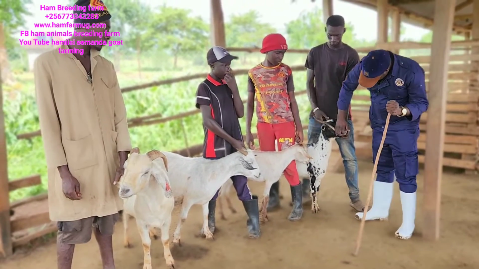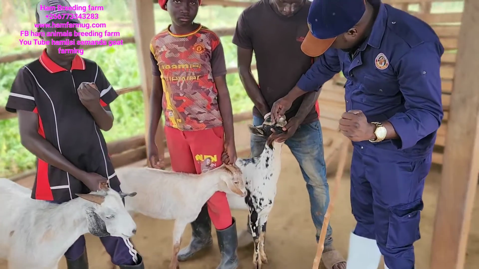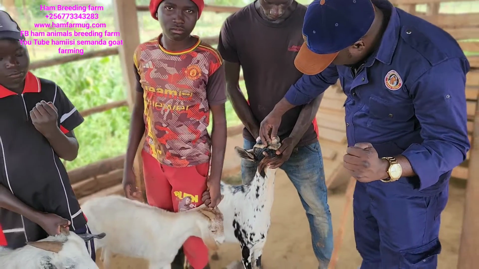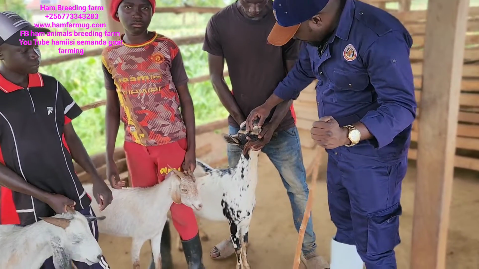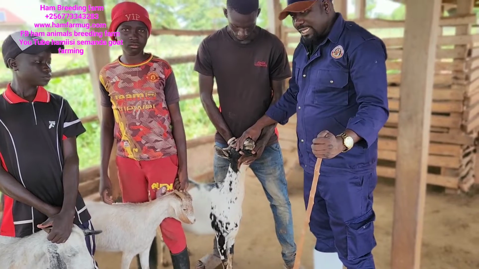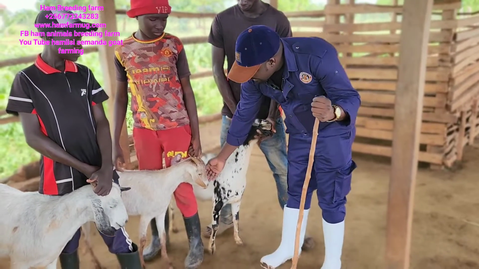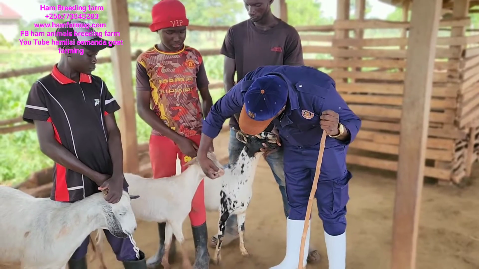And actually, this goat is an old goat. When we look at the teeth, 1 year, 2 years, 3 years, 4 years, and the teeth have even started wearing. So that means this goat is around 8 years old. It's a typical local, and this is F1. It's a 50%.